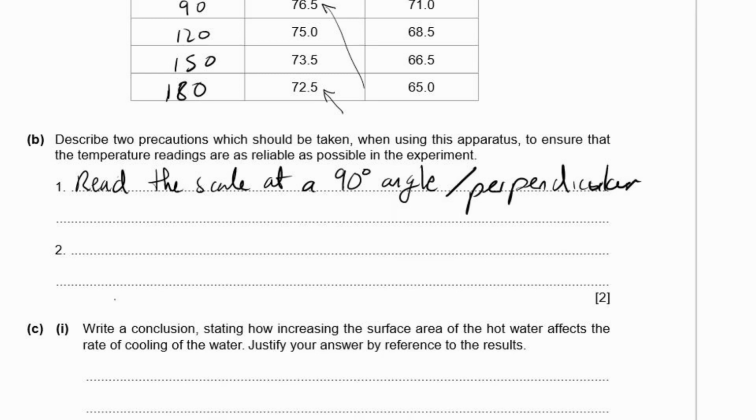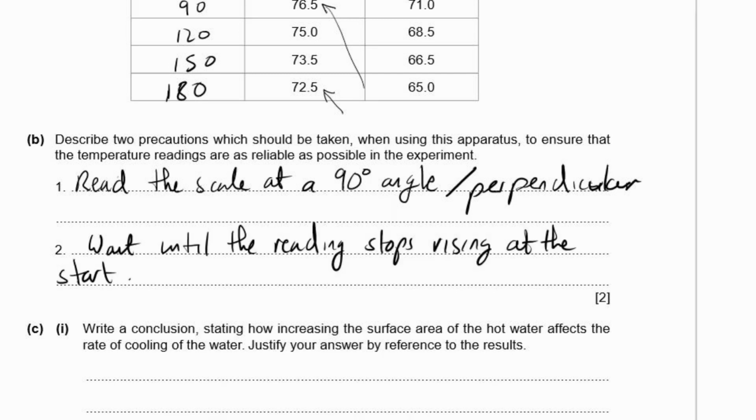2. Well, what's going to happen when you pour that hot water in? You pour that hot water in, the readings change. So what you should really do before you start the experiment is wait until the reading stops rising. That's a very important thing, very important point. There we go.